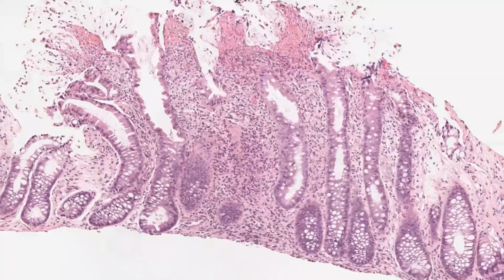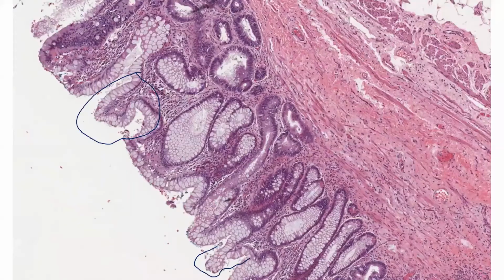Now, I will just take you back to the previous example. The dilated crypts, are you telling me that this is a dilated crypt here? This is a villus. We agree? There is even a fibrovascular cord trying to go here. Yes? So this is not a dilated crypt as such, but there is an irregularity in the surface.